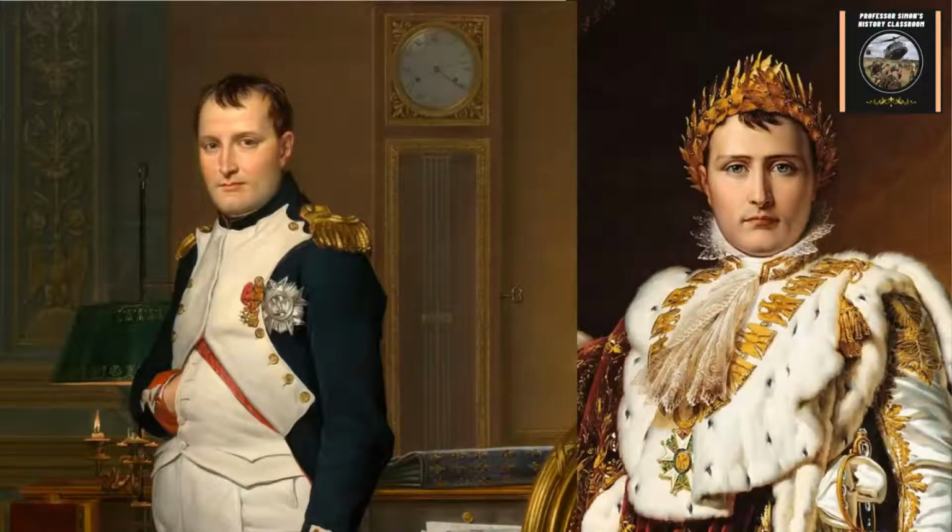So there's Napoleon. On the right, you see Napoleon dressed like a Caesar or emperor. Here on the left he's more dressed like a general. You can see the Grand Cross on the left side of his chest, close to his left arm, which is the medal that the Grand Master would receive, now the President of France.